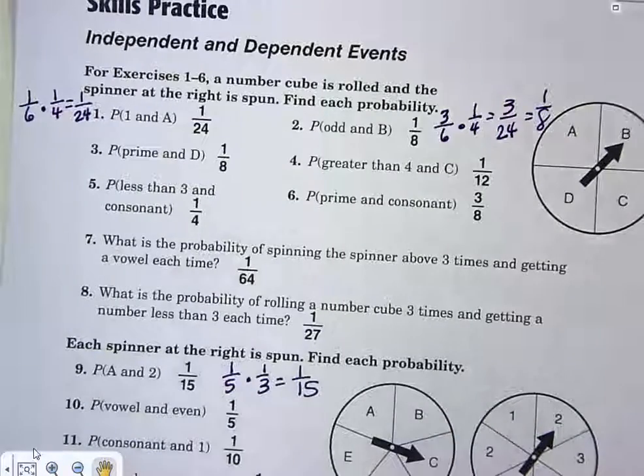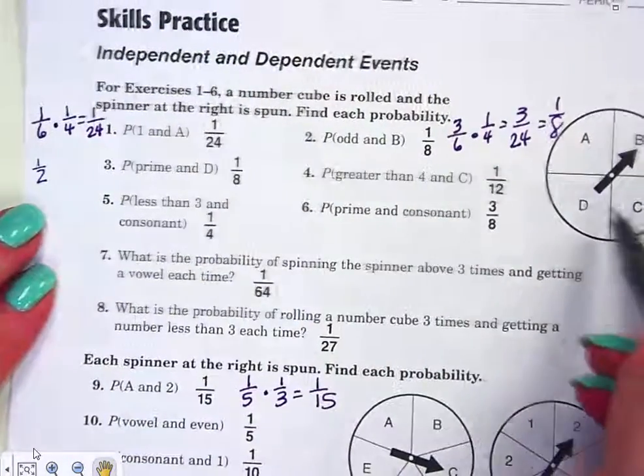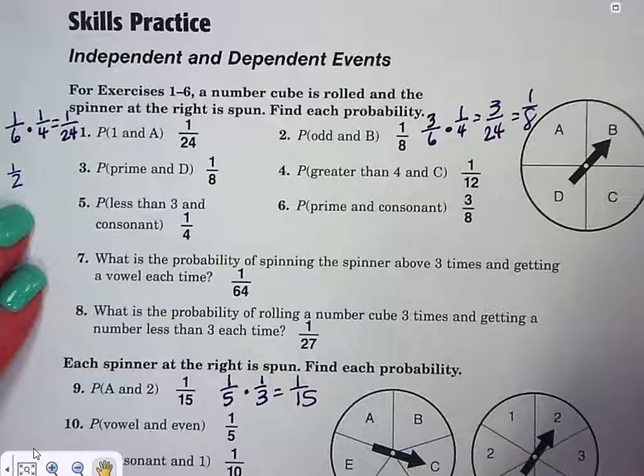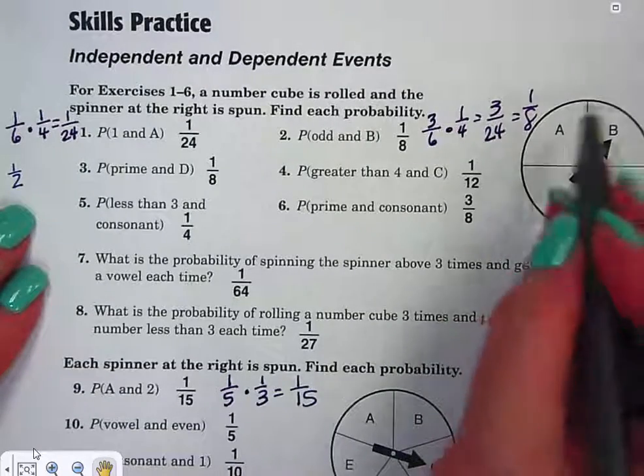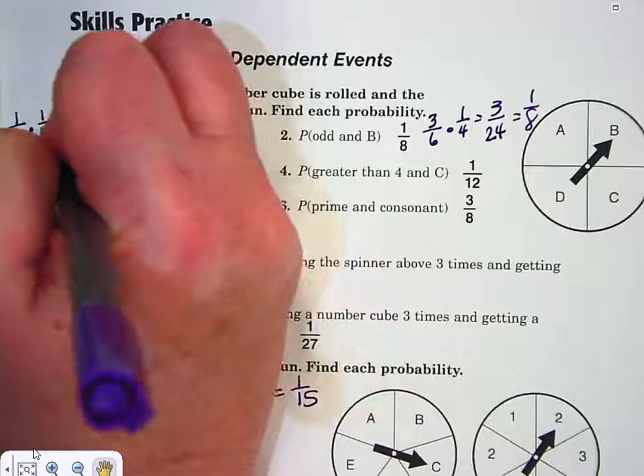What's the probability of rolling a prime number and then a D? What are prime numbers on a number cube? Which ones are prime? Is 1 prime? No. 1 is neither prime nor composite. 2? Yes. 3? Yes. 4? No. 4 is composite. 5? Yes. And 6 is composite. Okay, so there's 3 out of 6 again. So that's half of them, 1/2. And what's the probability of spinning and landing on a D? There's 1 out of 4, so times 1/4. And so again, our answer is 1/8.